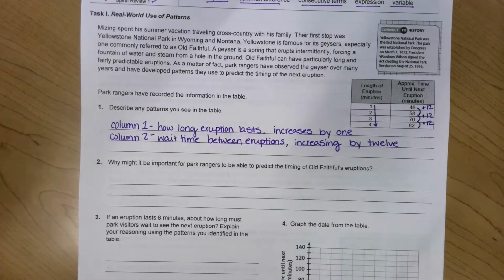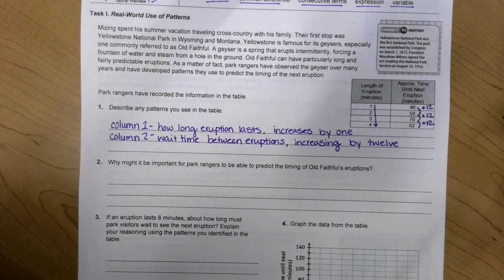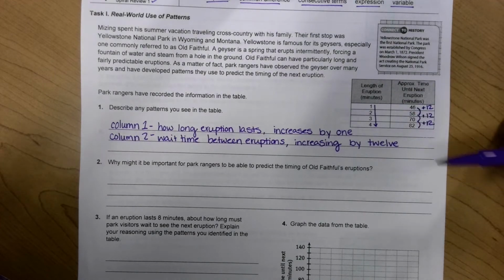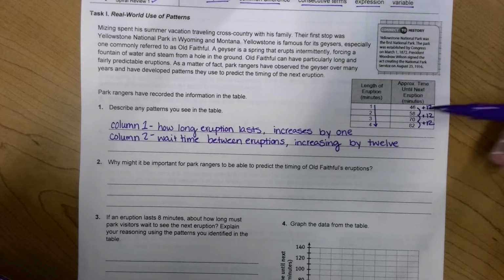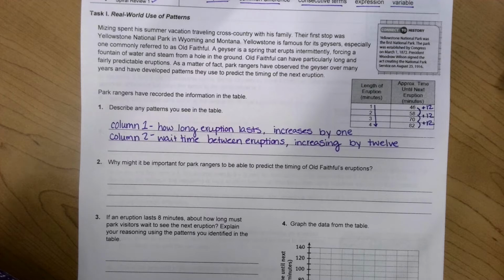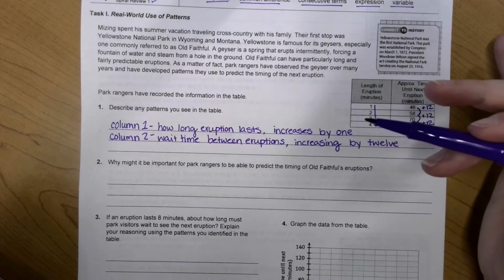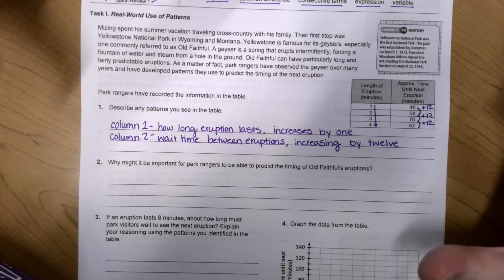And I'm sure there's more patterns that you can notice. In years past, I've had kids tell me, hey, the wait time is always an even number. I'm like, that's great. That's a pattern you can notice. Let's see. We didn't have any negative numbers in here, which makes sense because are you going to have an eruption last negative minutes? That doesn't make sense. And we can't have a wait time that's negative because that would be going backwards in time, and I'm not a time traveler, so that doesn't work. So there's a lot of things you can notice in here.